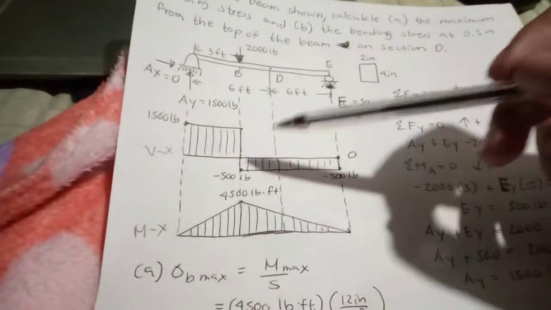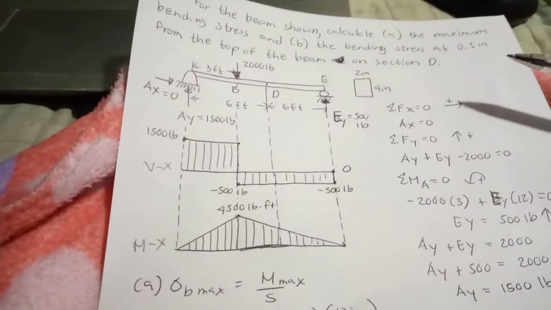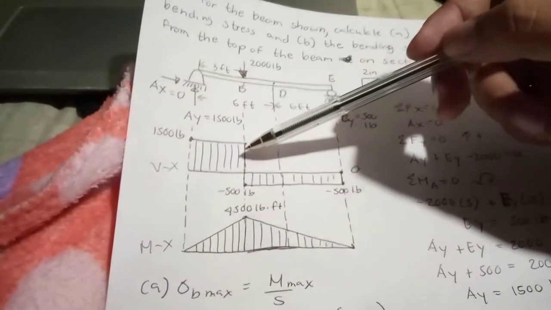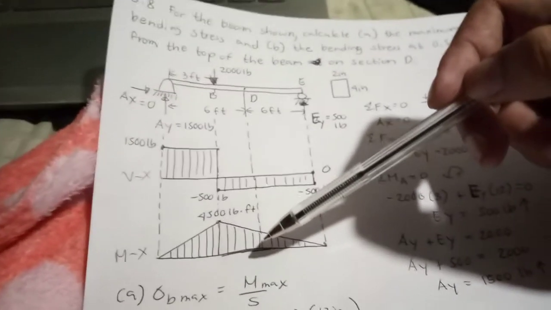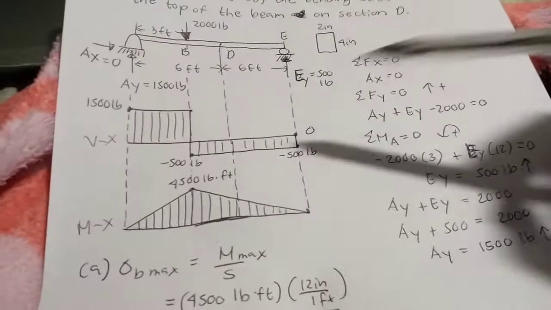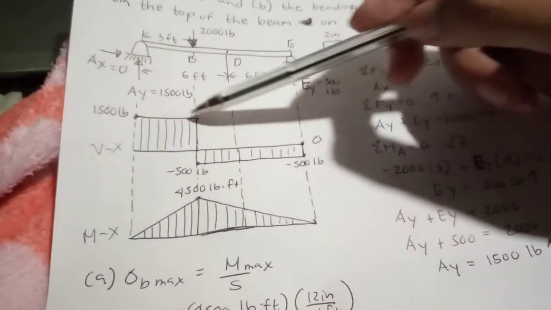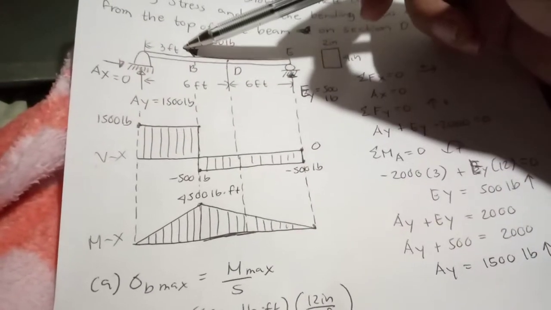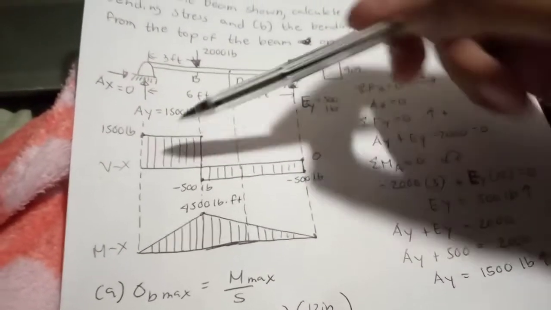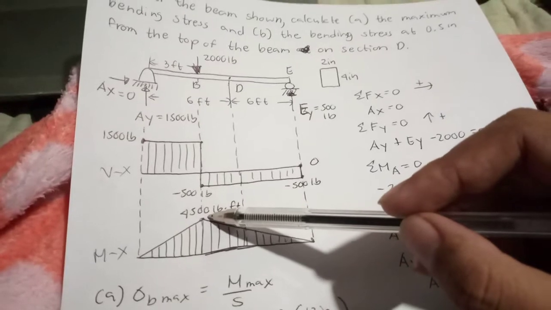It is known that the area under the shear diagram is equivalent to the value of your moment. To compute this area, we have 1,500 times the length, which is 3, because this is a square, so we have 4,500 pound-feet.